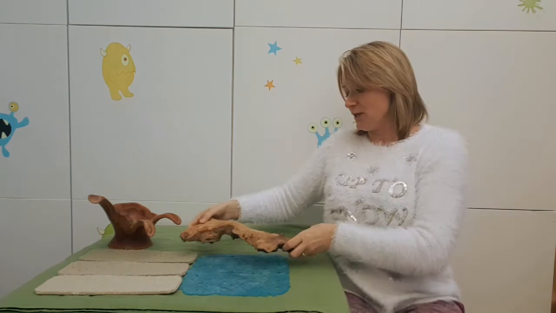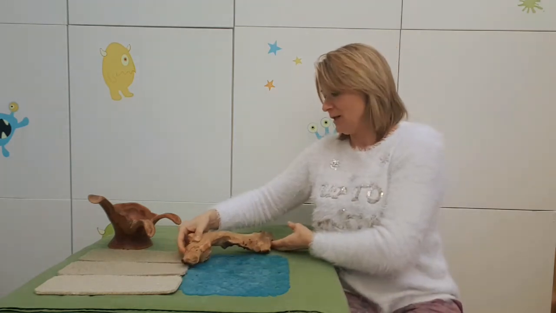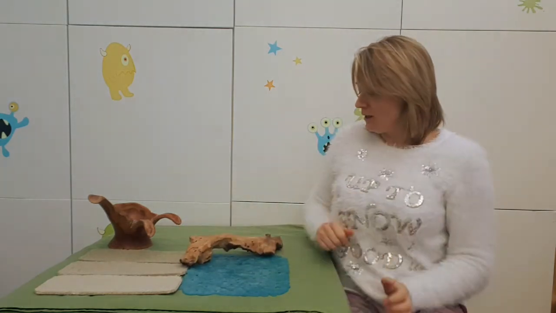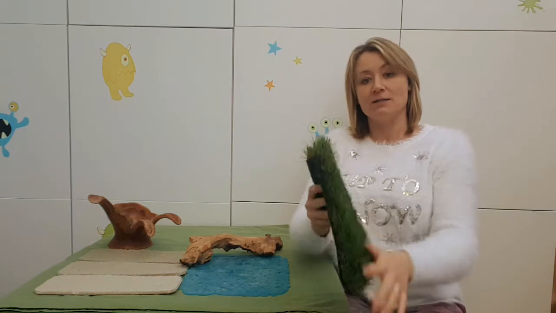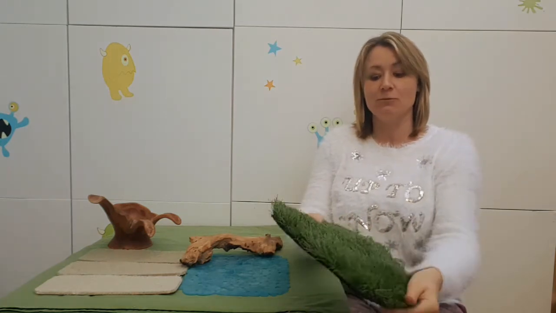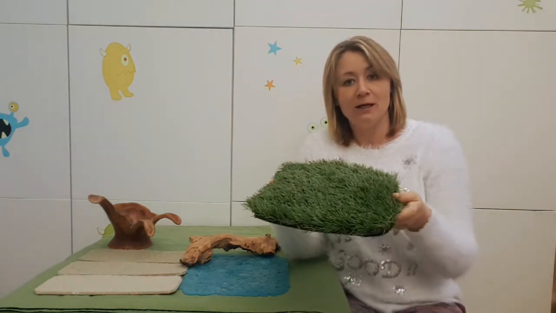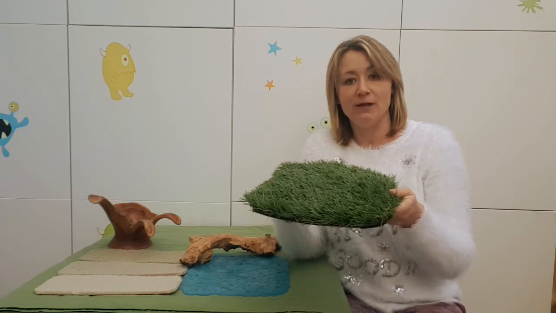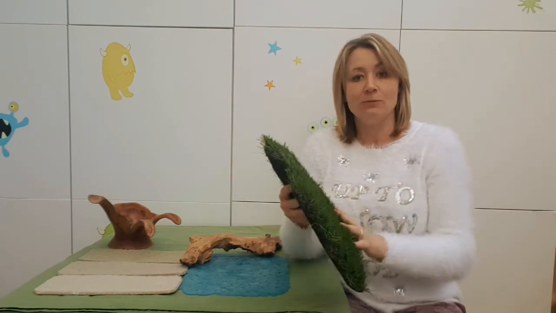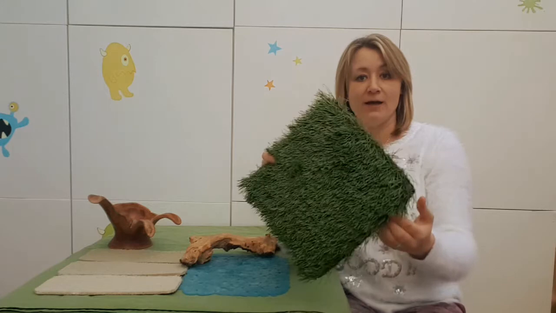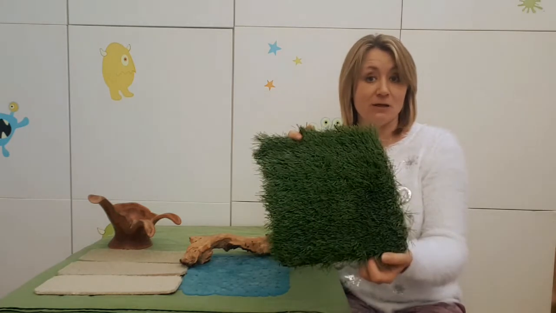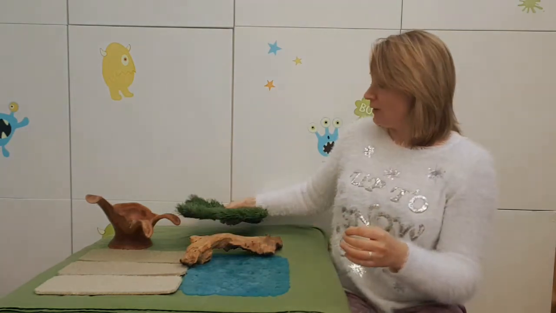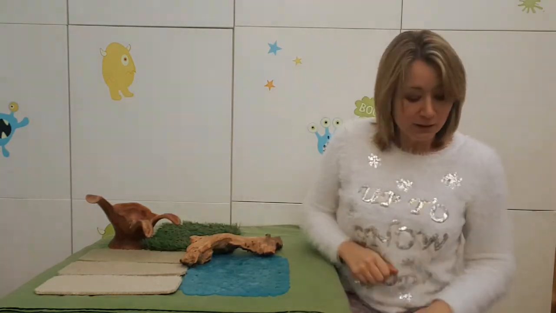But we're going to lay that like this, and that's going to be part of our scenery. Now I might actually include some long grass, and again these were samples from a company off eBay that was selling samples of the different lengths and types of fake grass that they sell. So we'll have some of that as well.